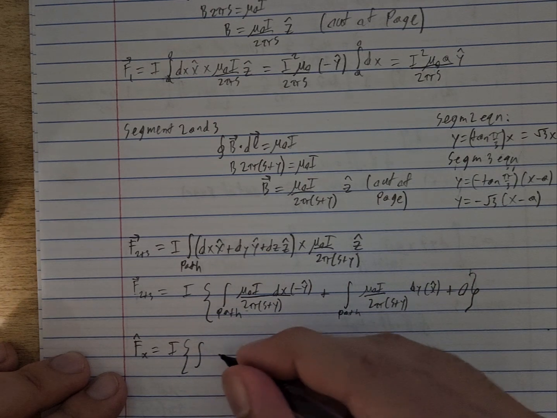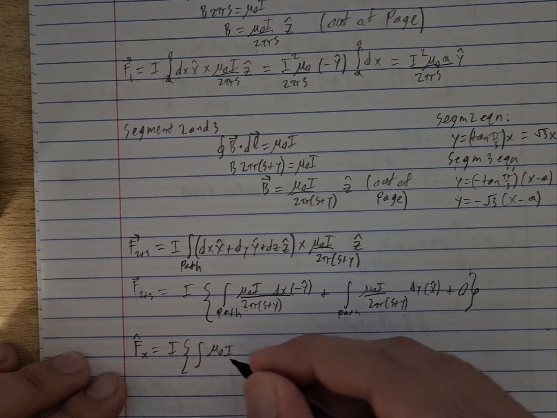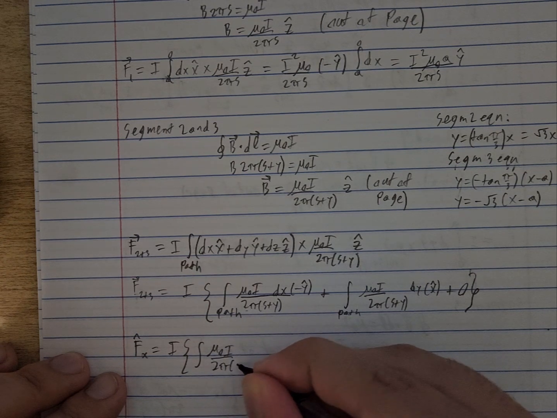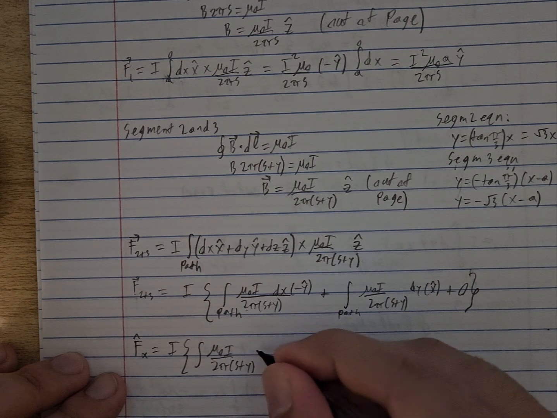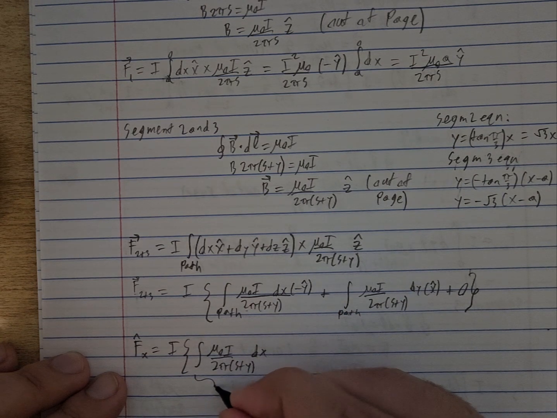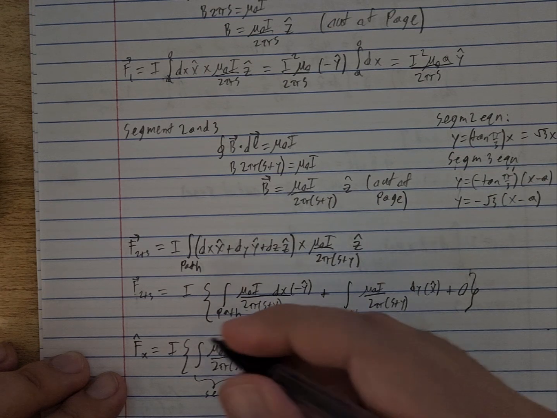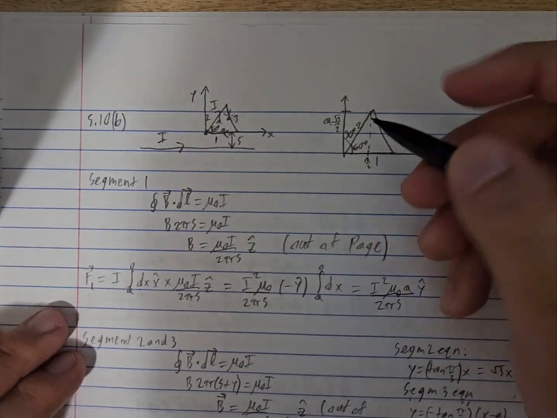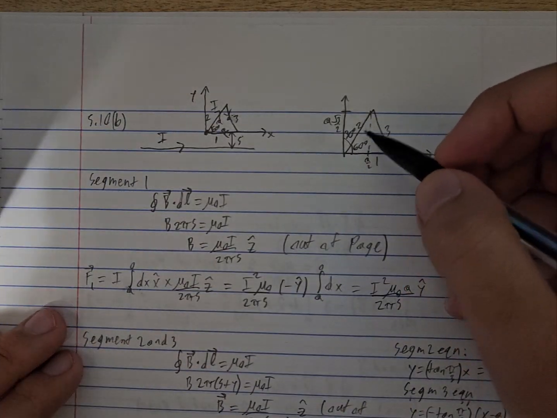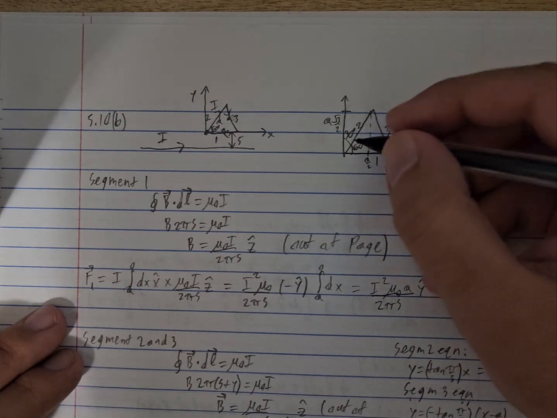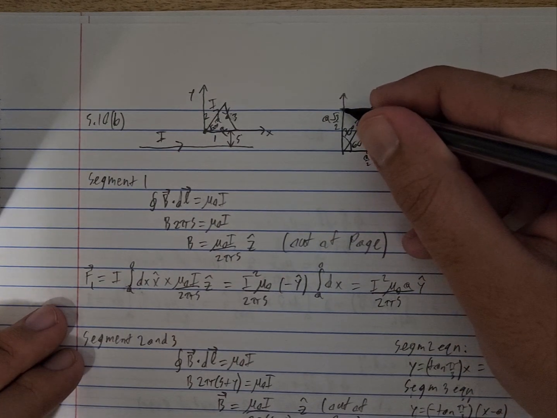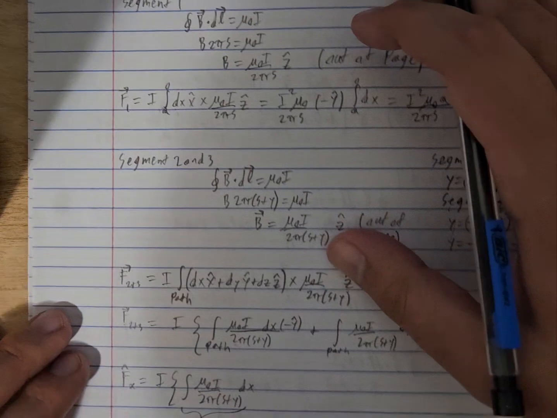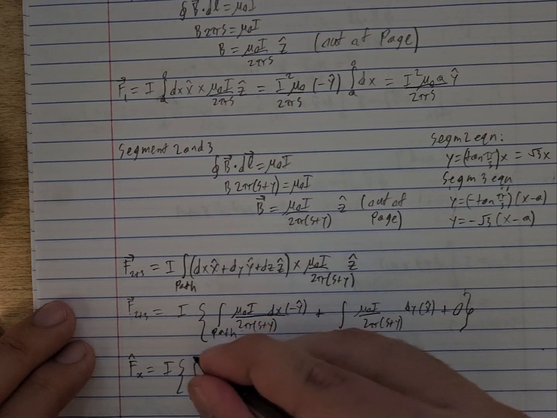the path integral from mu naught I over 2 pi of (s plus y) dx, and this is going to be for segment 2, which means from segment 2 for x, it's going to be going from 0 to a times root 3 over 2. So we can write that in here.